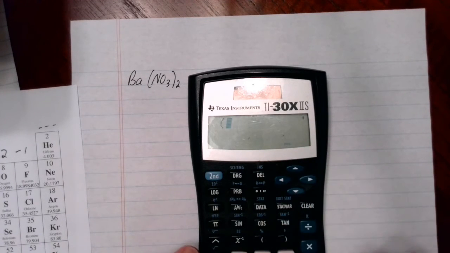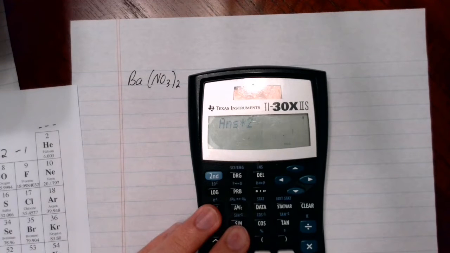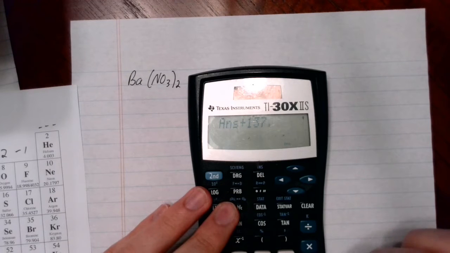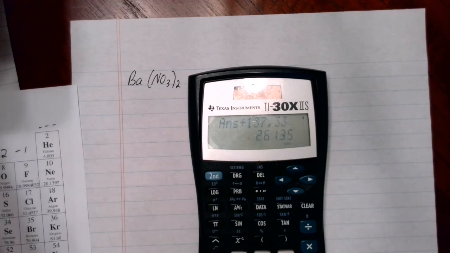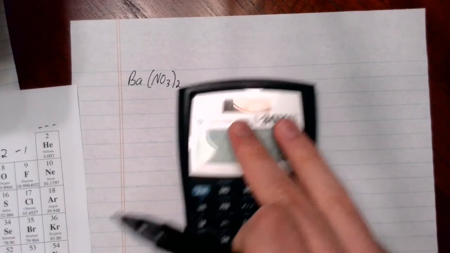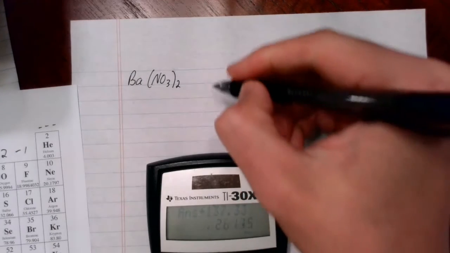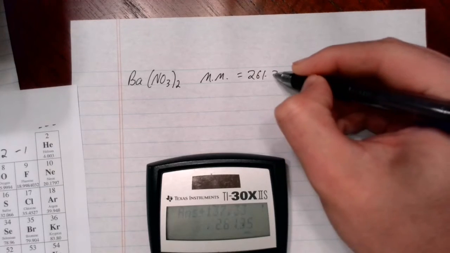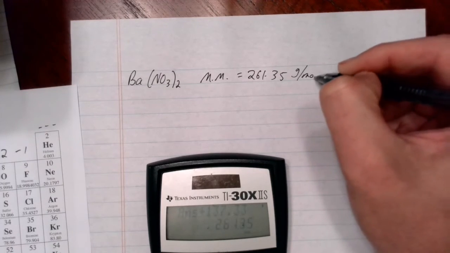So let's add up the mass of nitrate. So I have 14.01 plus 16 plus 16 plus 16. Okay, and that's the mass of 1 nitrate, but I have 2 nitrates, times 2. Then I add the mass of barium, which is 137.33. So then I get 261.35 as my molar mass. So if your hundredths place differs from mine because your periodic table is slightly different, that's perfectly fine here. So molar mass equals 261.35 grams per mole. Okay.